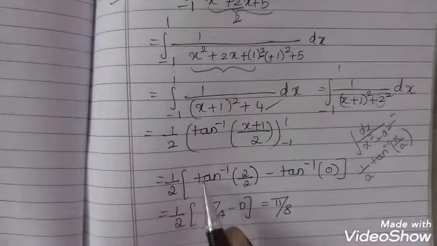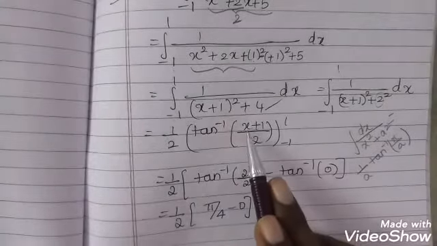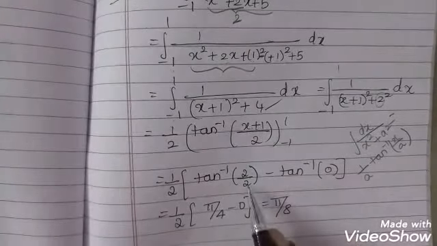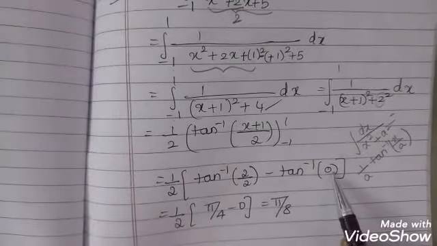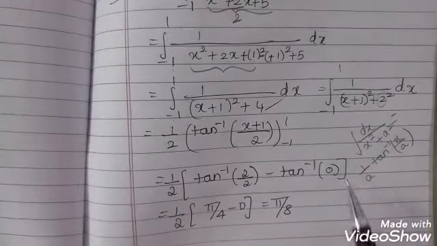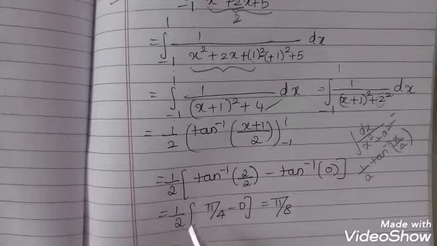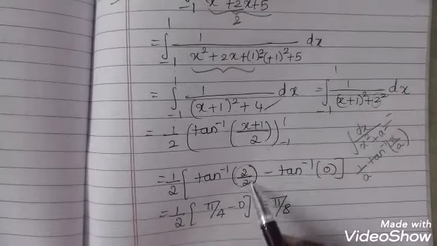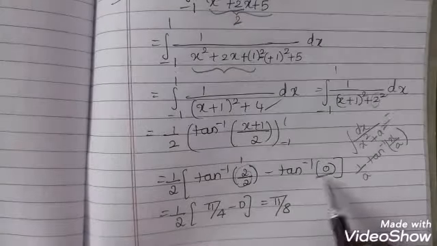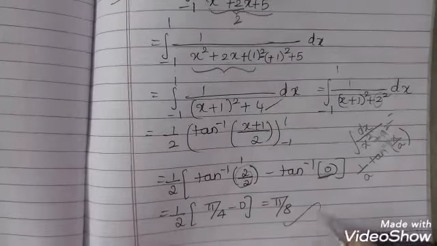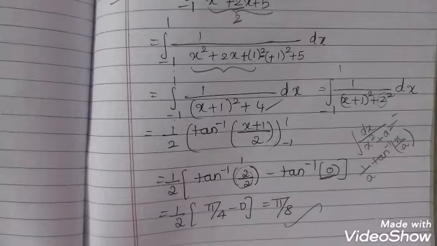So it's 1/2 times tan⁻¹ of, applying the upper limit, (1 + 1)/2, minus tan⁻¹ of (-1 + 1)/2. Here, if you see, it is 0/2, that's nothing but 0. So you will have 1/2 times tan⁻¹(1). What is tan⁻¹(1)? It's nothing but π/4, minus 0. When you multiply it, the answer is equal to π/8.